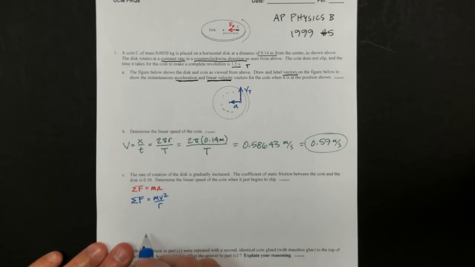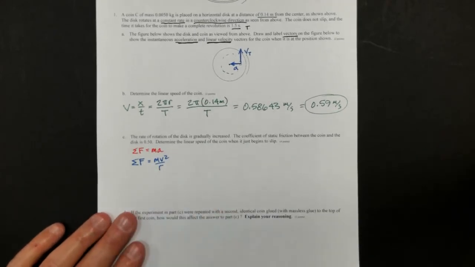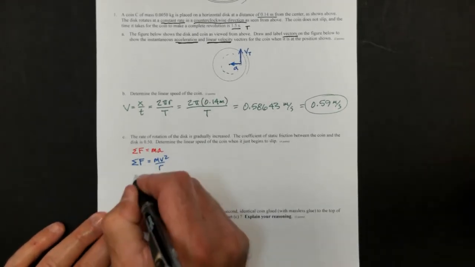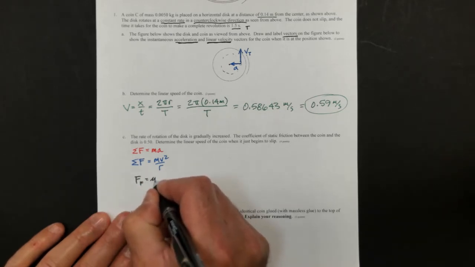Now, what's holding this object in the center of the circle? Well, the only force that's causing this motion in the circle is the frictional force. Okay, so we might want to write down that the frictional force equals something, and so we could say that the frictional force is equal to mu mg.